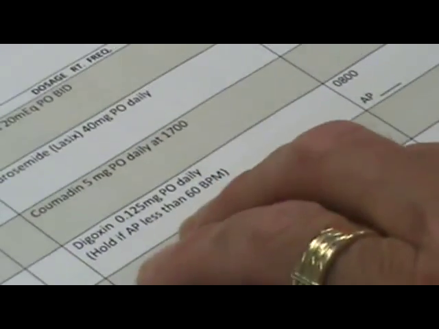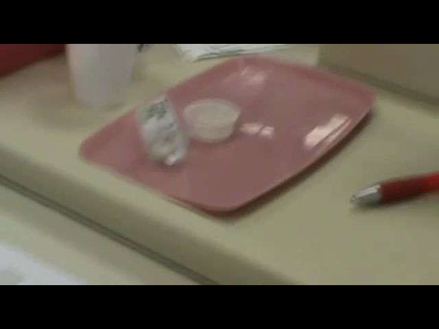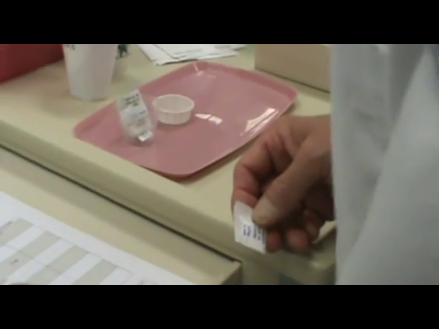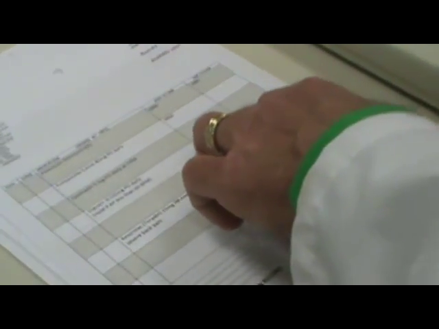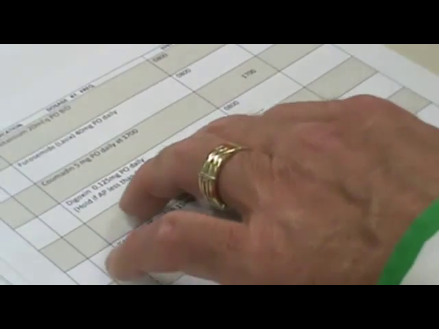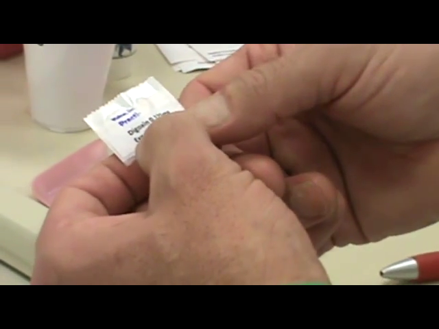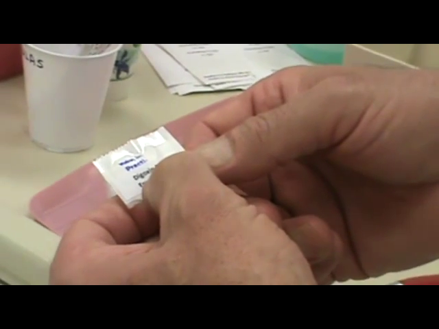I am not giving the Coumadin at this time because that's a 5 o'clock dose. Next, I have digoxin. So I'm going to come in here and look for some digoxin. Digoxin, 0.125 PO daily to be given at 0800. It is now 0800. I'm going to hold if the apical pulse is less than 60 beats per minute. And I have here digoxin, 0.125 milligrams. It is a tablet, so that's PO, and it expires December of 2015.